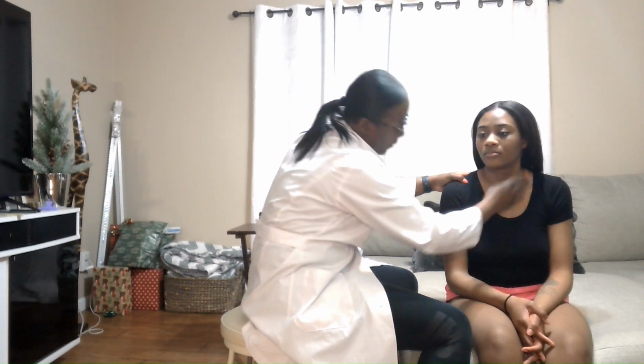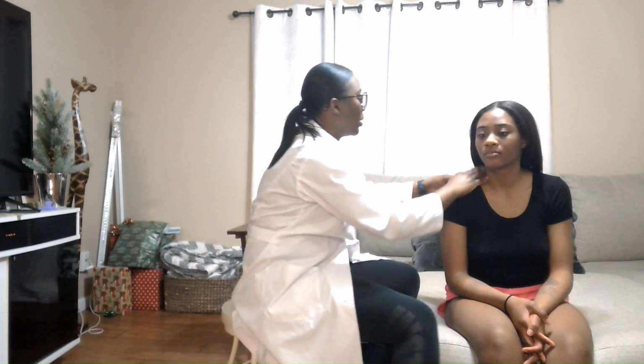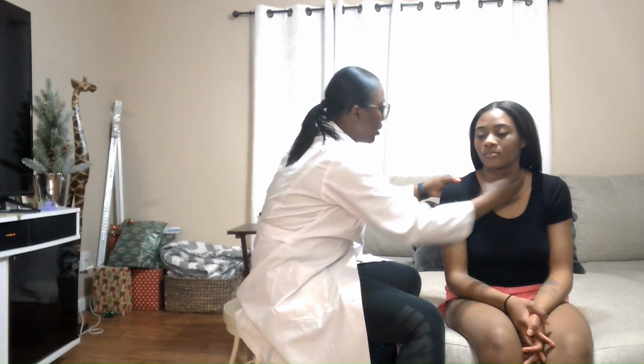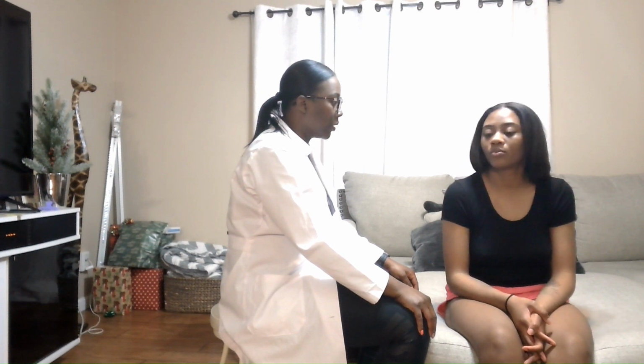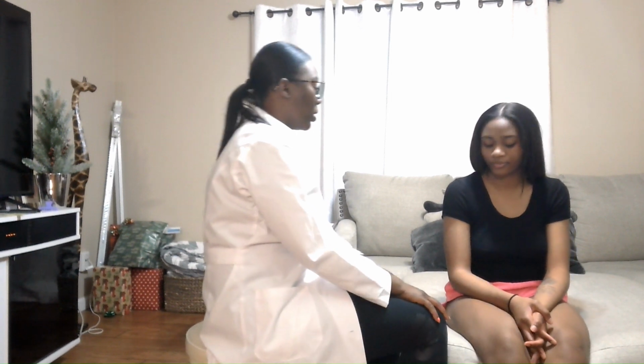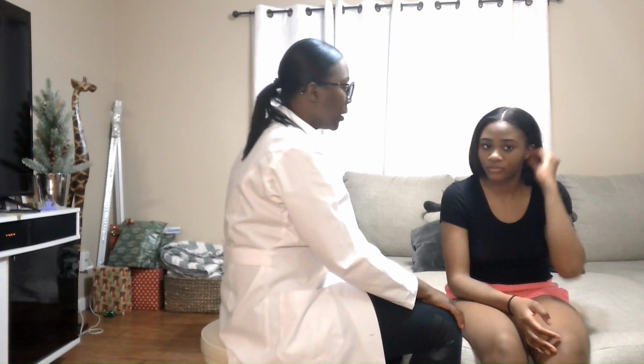Also checking for any crepitus or anything like that. No tenderness or anything when I do that. Okay, I'm also going to check your range of motion in your neck. Can you rotate your head in a circle for me? Good. No pain or tenderness when you do that? No. Okay. The next thing I'm going to assess is your lymph nodes.